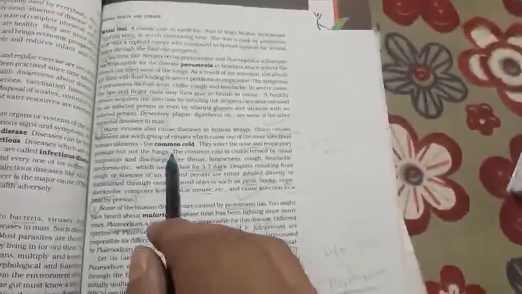Today we discussed common diseases in humans. First disease is typhoid, infected by the bacterium Salmonella typhi. Second disease, pneumonia, infected by bacteria such as Streptococcus pneumoniae or Haemophilus influenzae. Third, common cold, caused by rhinovirus. Fourth is malaria, caused by protozoans such as Plasmodium vivax, Plasmodium malariae and Plasmodium falciparum.